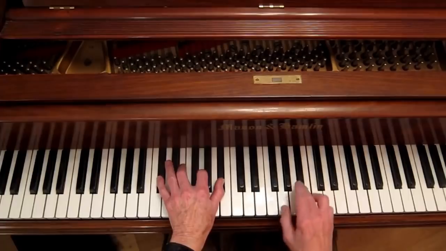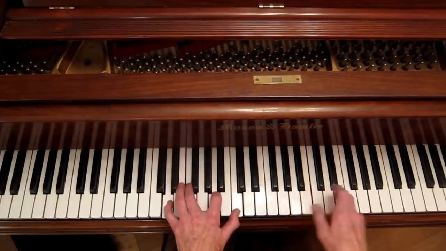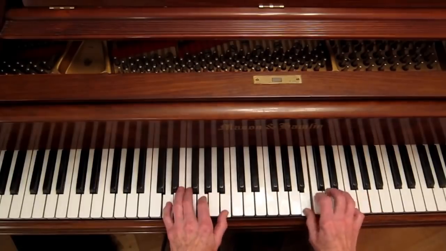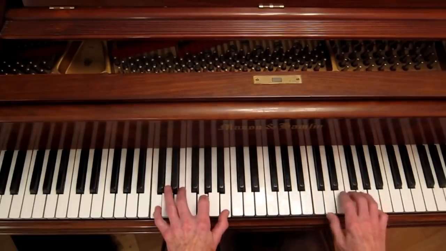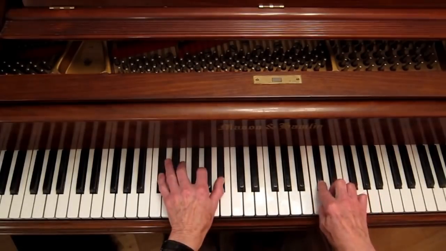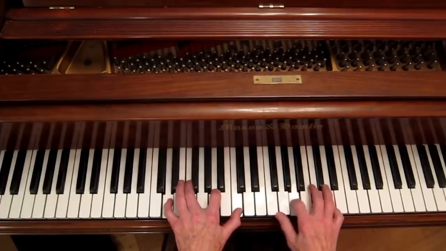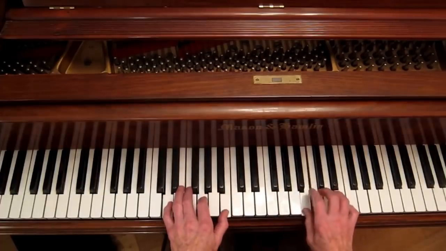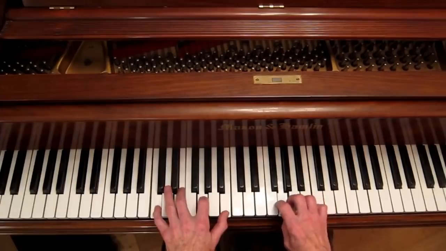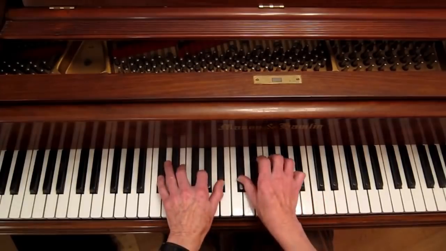I'll use that note, and now I've got a black note in there. Now watch this. There's that black note. Now, another black note. There's that black note.